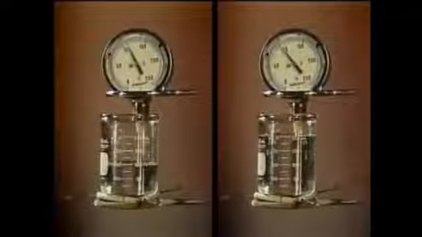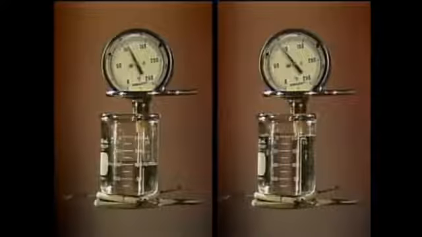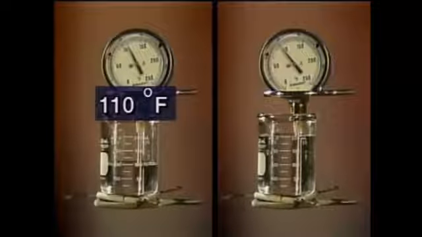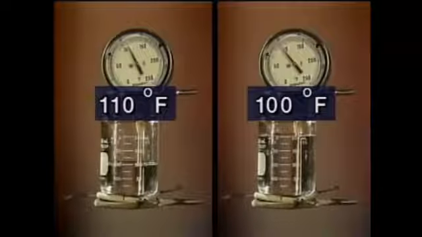At this point, we'll turn our attention from temperature to heat. Heat is a form of energy called thermal energy. In a sense, heat is the amount of thermal energy, and temperature is the intensity of the thermal energy. We'll use two beakers of water to illustrate the relationship between temperature and thermal energy. This beaker has only half as much water as this beaker. The temperature in the beaker with less water is 110 degrees Fahrenheit. The temperature in the beaker with more water is 100 degrees Fahrenheit.